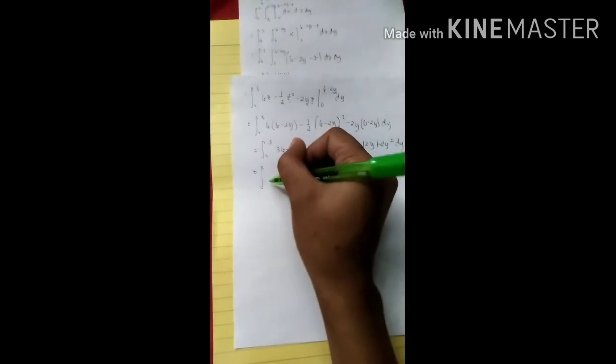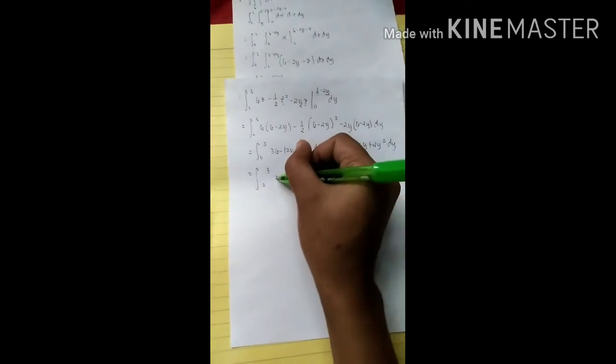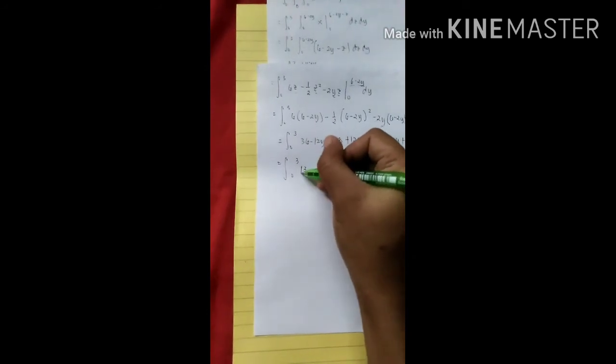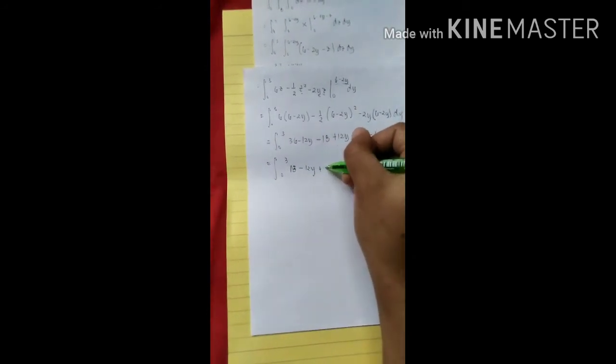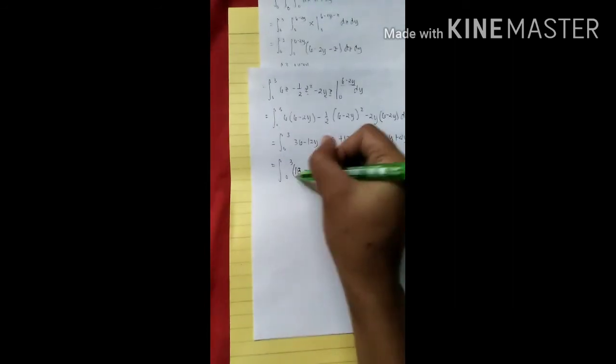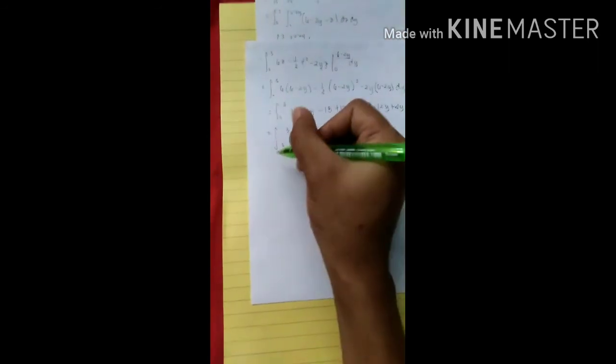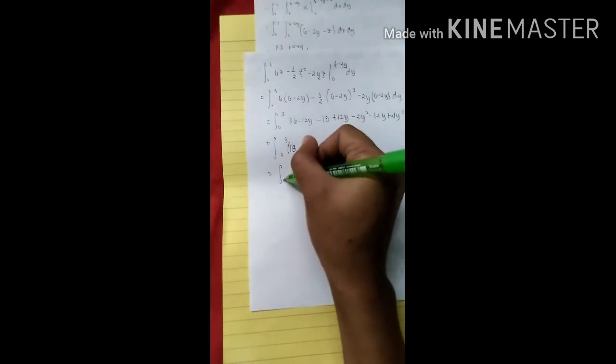Combining like terms, we have 18 minus 12y plus 2y squared dy.